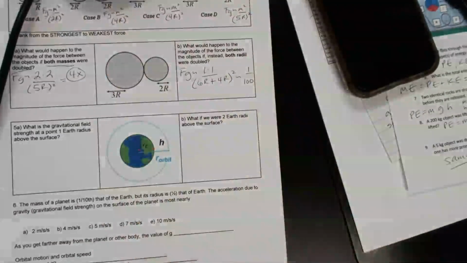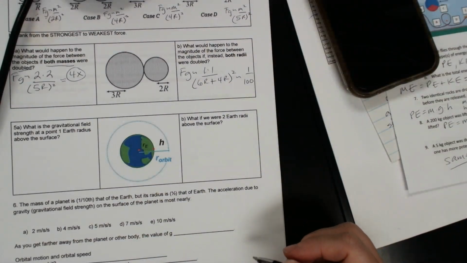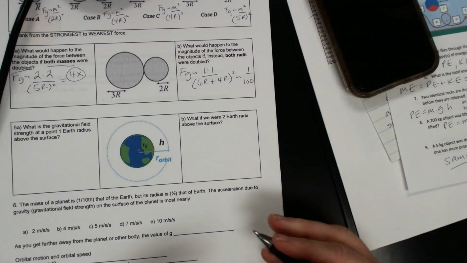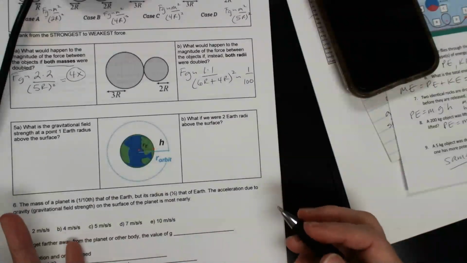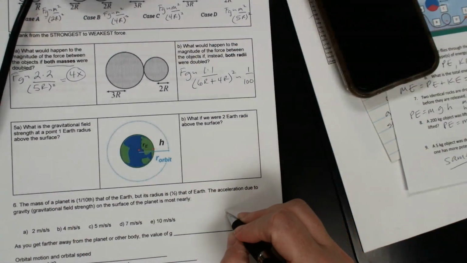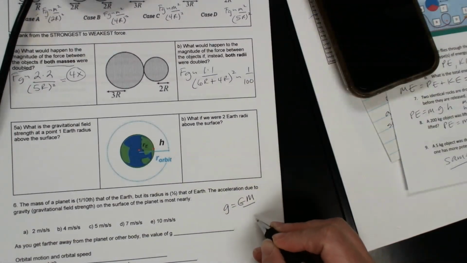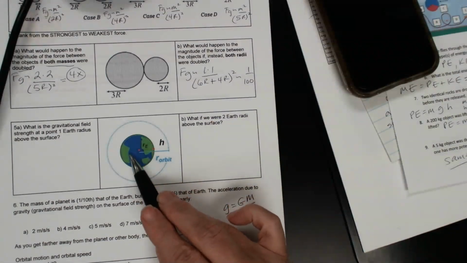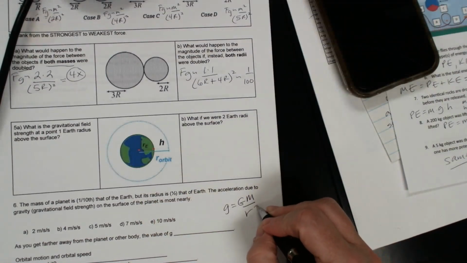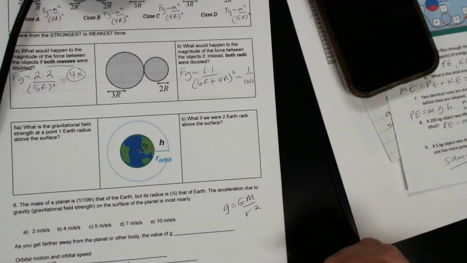Okay, I'm going to do a couple of factor changes with gravitational field strength. Remember, this is the strength of the gravitational field for a mass that's above the surface or on the surface of a body. Our equation for that is g equals G times M, where M is the mass of our object, like the Earth, for example, divided by r squared, where r is the radius of that object.